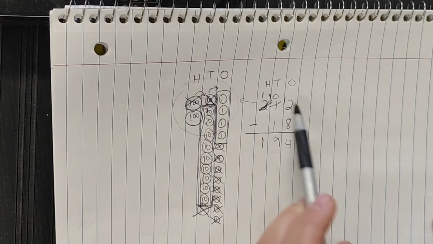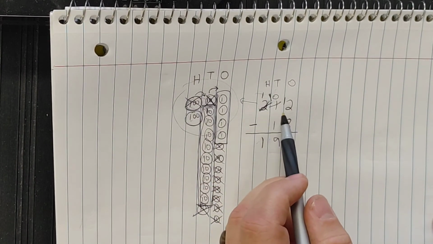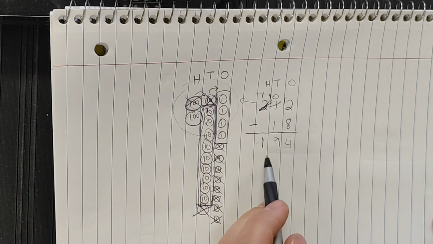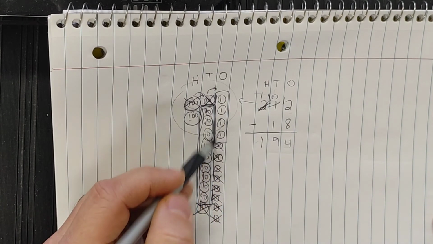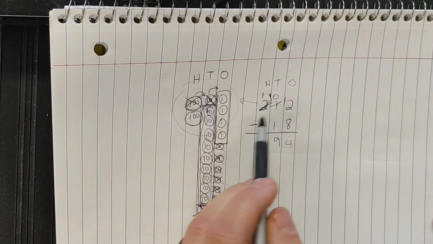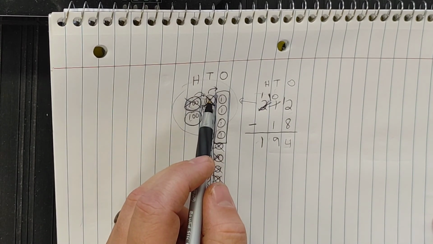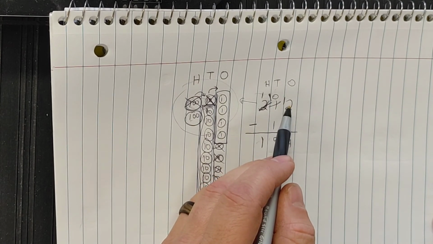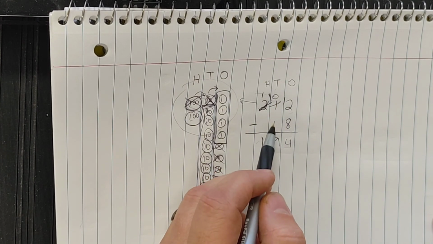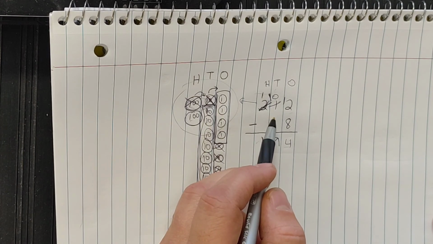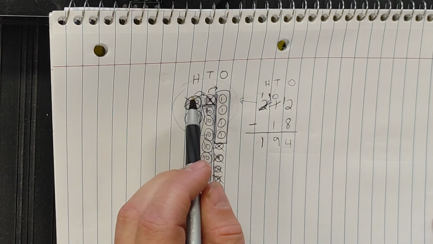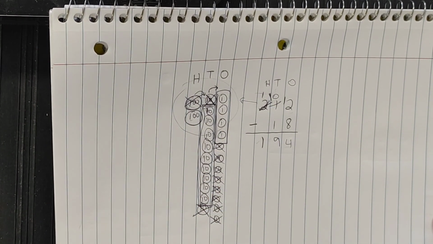So what we can show here is that 212 minus 18 is 194, and we know that because we had to do some regrouping, and we understood the regrouping because we showed that one of the tens had to go over here to the ones place, which left us with no tens. So when we subtracted in the tens place, we had to go to the hundreds place and bring those over. All right.